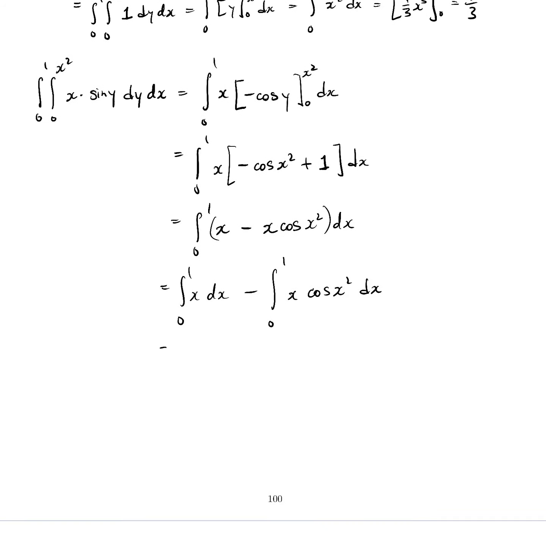The first integral is simple: 1/2 of x squared from 0 to 1. And on the second integral, we'll do a substitution. So we'll let u be x squared, and du is 2x dx. So 1/2 du is x dx. When x is 0, u is x squared, which is 0. When x is 1, u is 1.